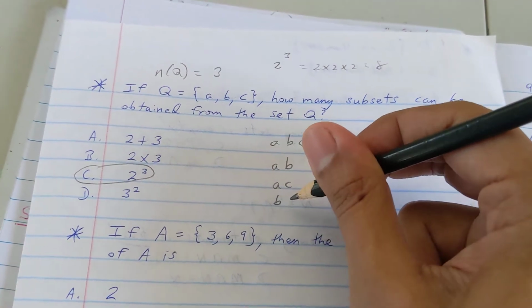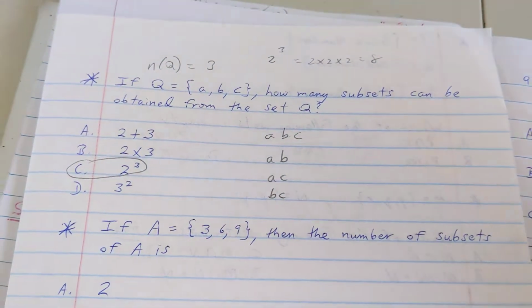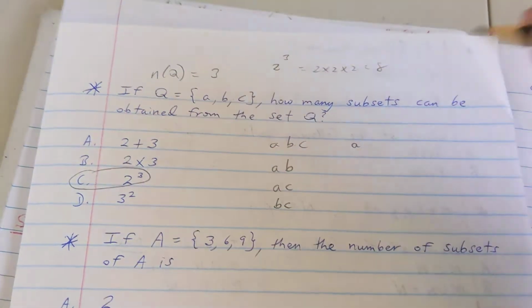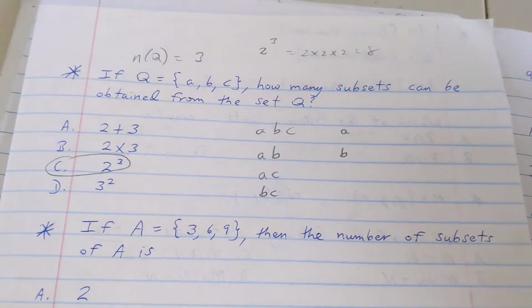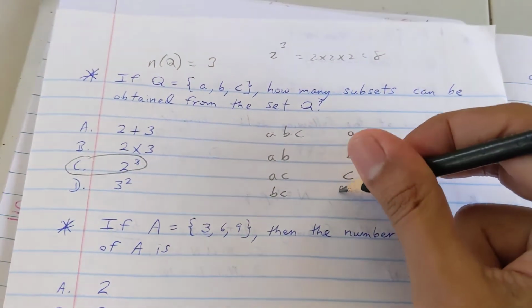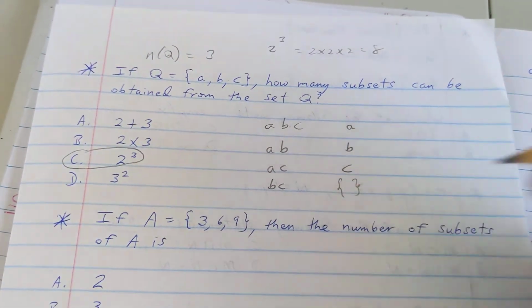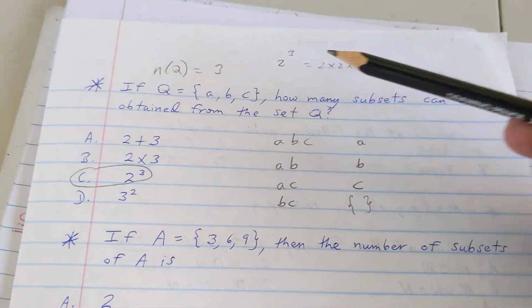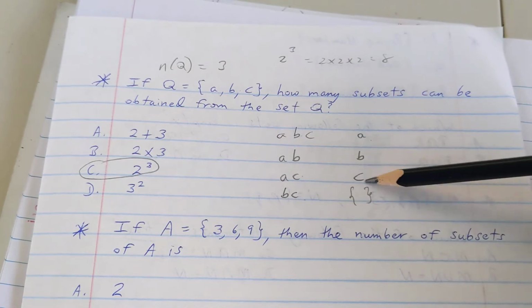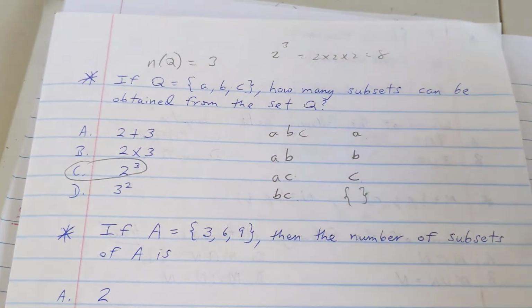And on the next day, Betty and Carleen could come and Anna stays home. But we also have Anna coming alone and the other 2 staying home, Betty coming alone, Carleen coming alone. And we could have a day when none of them come, and this is the notation for the empty set. As you can see, from a set with 3 elements in it, we could have 1, 2, 3, 4, 5, 6, 7, 8 different combinations.